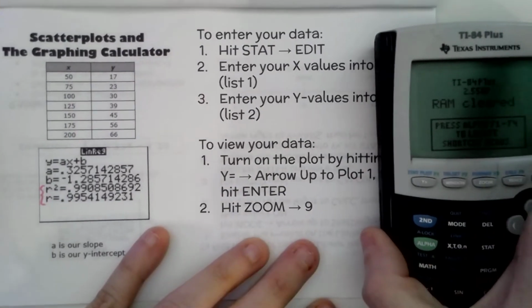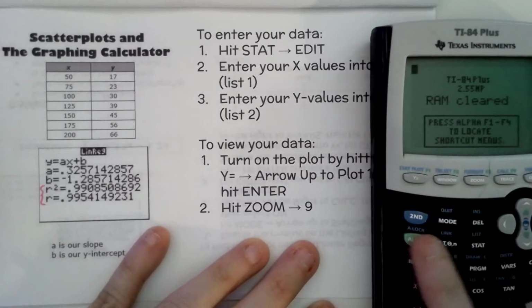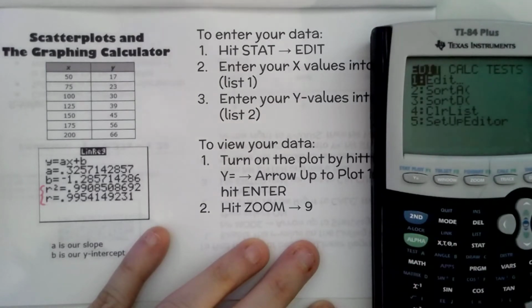Sorry. So we're going to start by hitting stat, which is this button right here. It's 2 to the right of alpha. And then we're going to hit enter. So you can hit enter, you can hit 1, and edit.